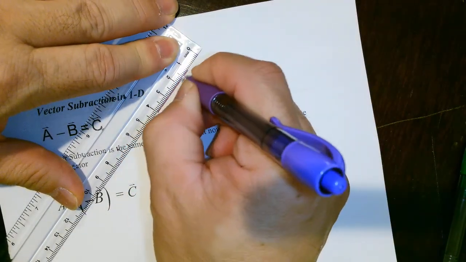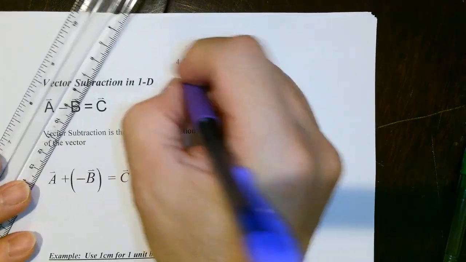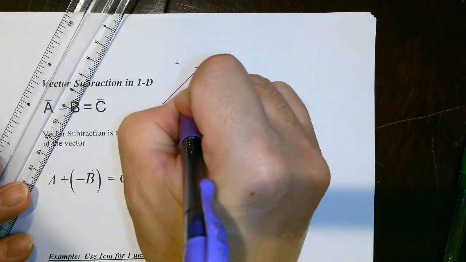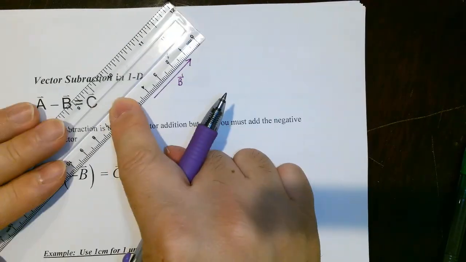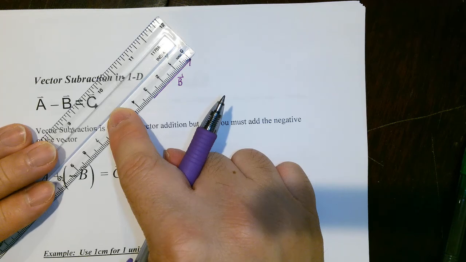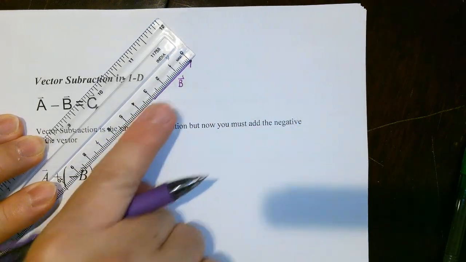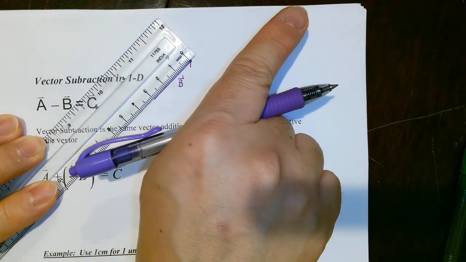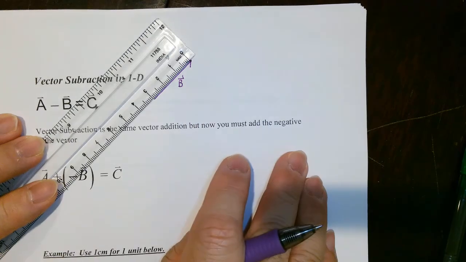Let's say I have a vector b. Notice it's about 3 centimeters long, and it's pointing in this direction. I don't know the exact direction or what angle that is, I just know it's pointing in that direction.